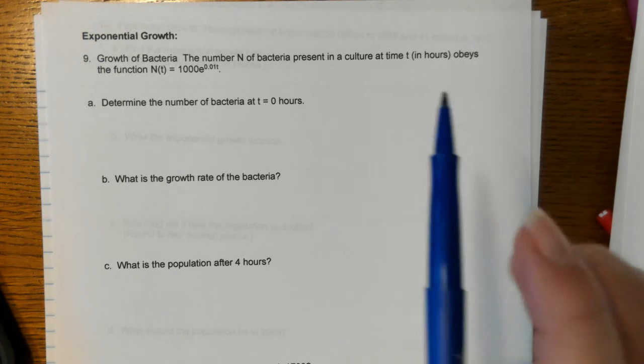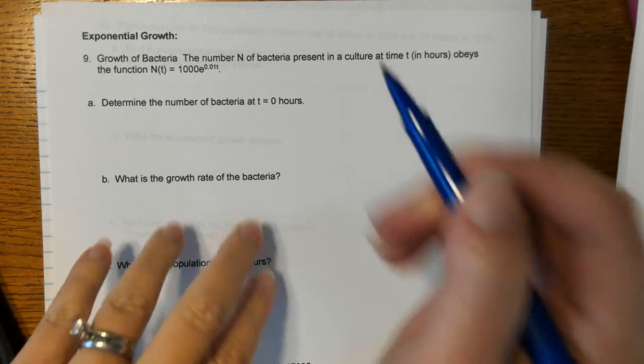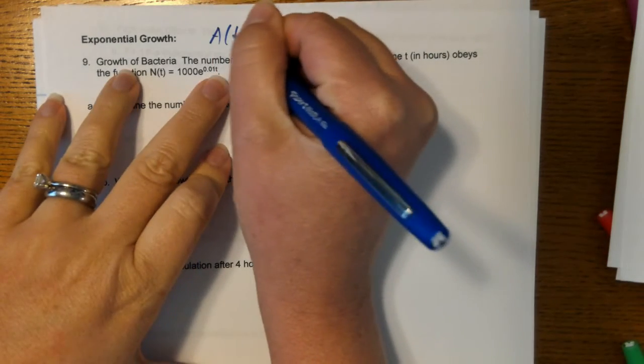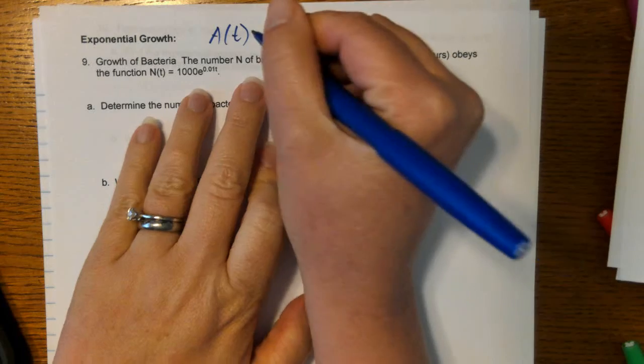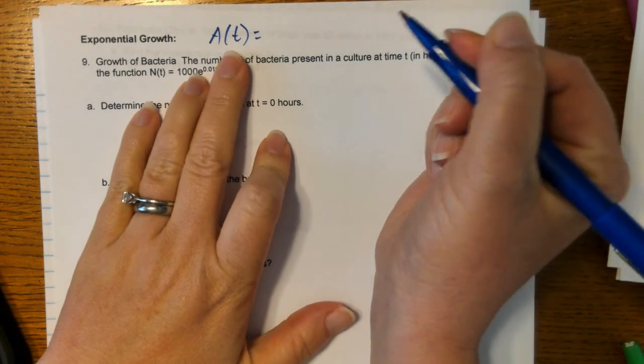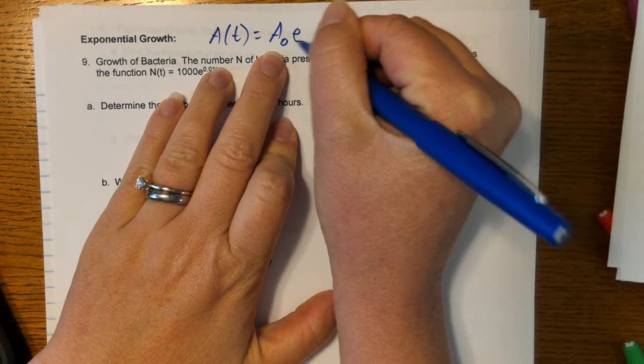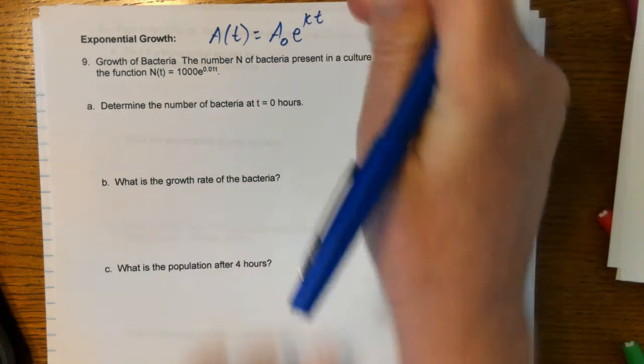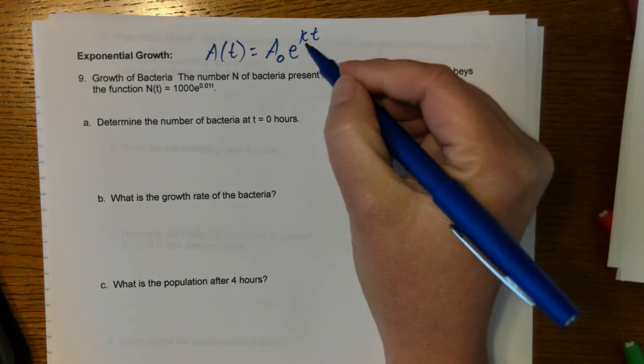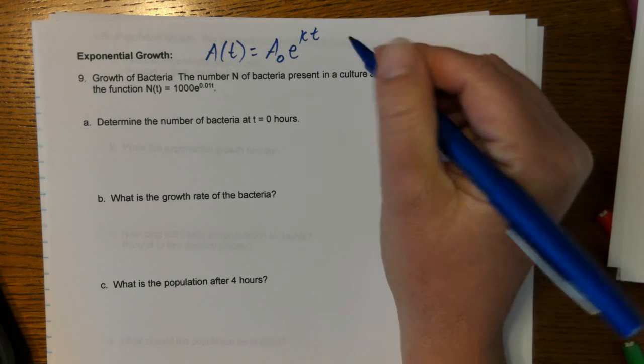Most of the time, it is an exponential scenario. As a reminder, the formula A of t, the amount at some point in time, equals A sub 0, the starting amount, times e to the kt. Remember, k is the rate of either growth or decay, and t is the time.